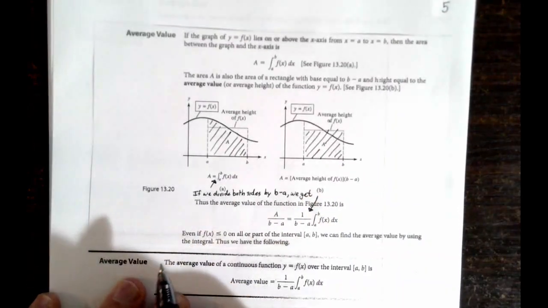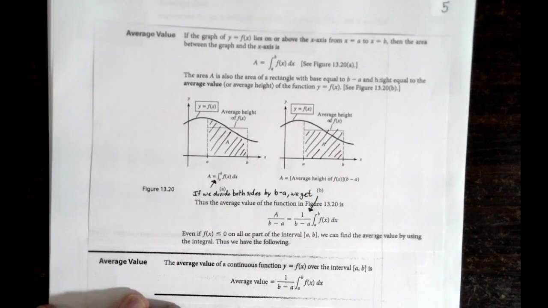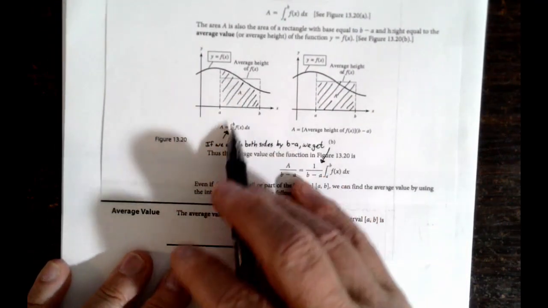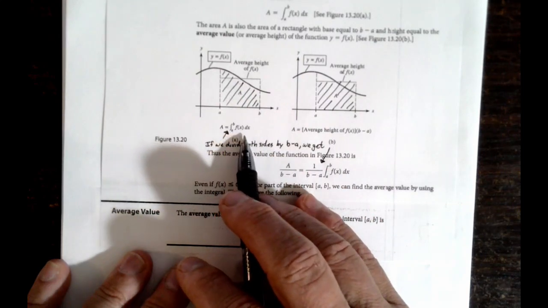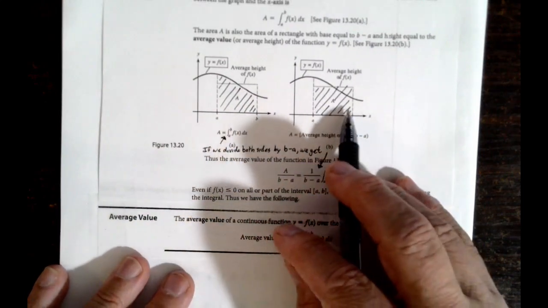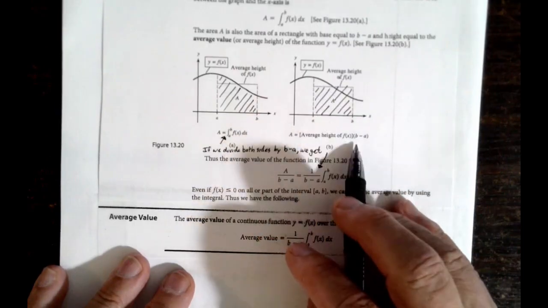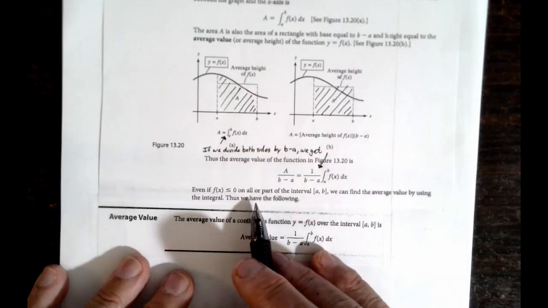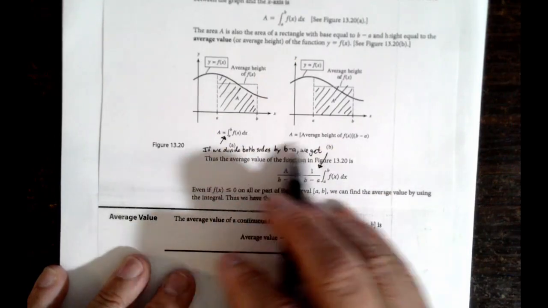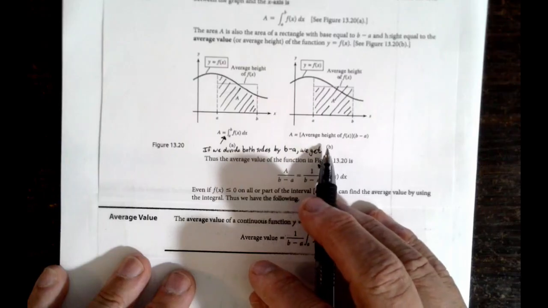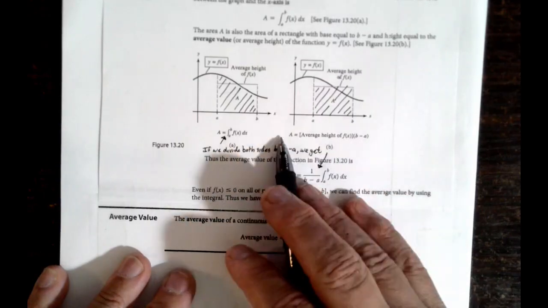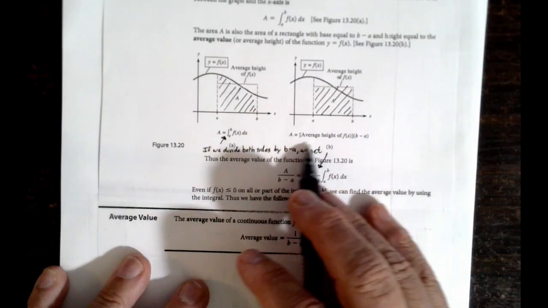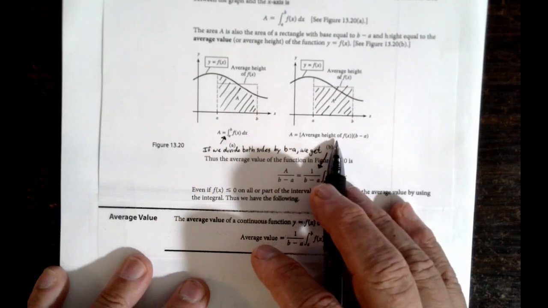So they ask you to find the average value of a function. And so if you know that the area is simply the area under the curve, the integral of f(x) dx, the area of this is b minus a times the height, the average height of f(x). And so if you want to find the average value, you just take both sides and divide by b minus a, and your b minus a cancels here, and you get the integral from a to b of f(x) dx over b minus a equals your average height or your average value of the function.